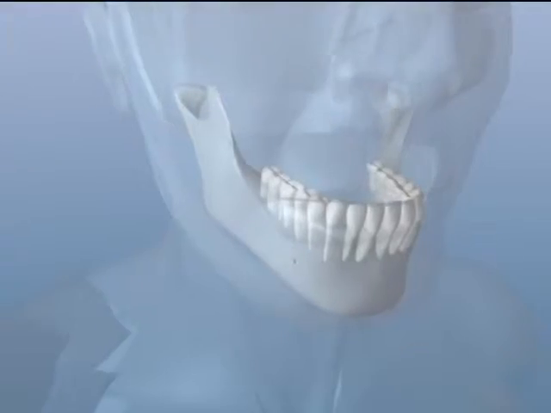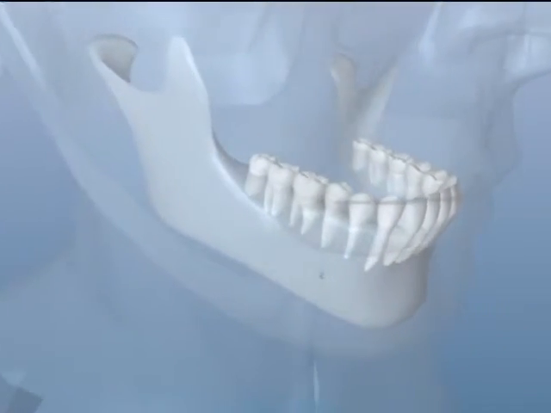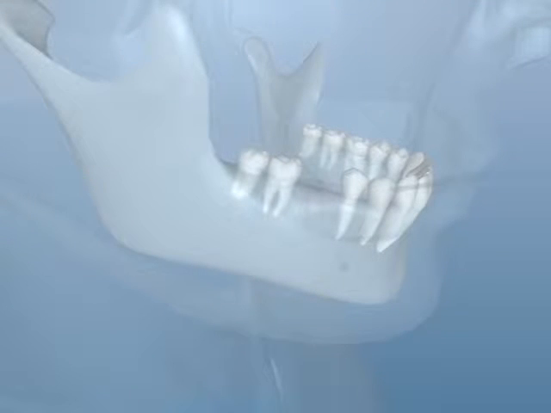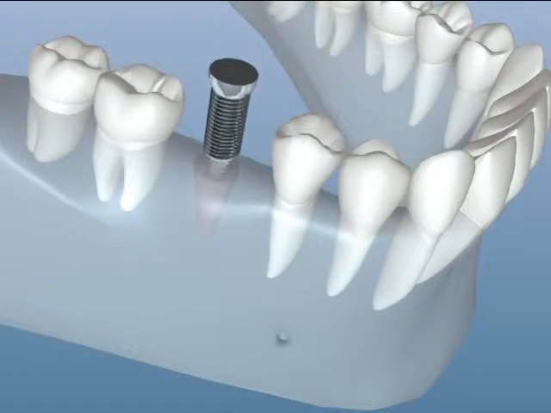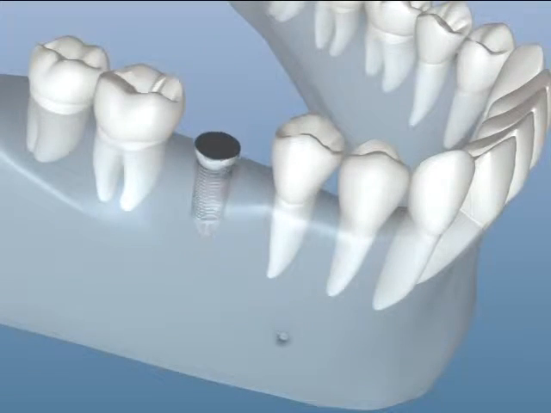During the initial surgery, the oral surgeon places the implants in the patient's jawbone. This is the more involved and longer of the two procedures. During this surgery, the oral surgeon makes an incision, then creates a precision hole, places the implant in the jawbone, and then closes the incision with sutures.